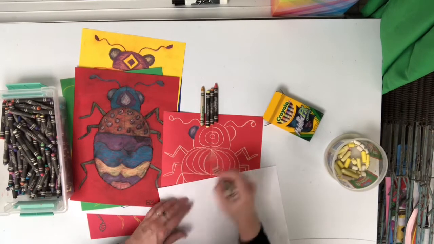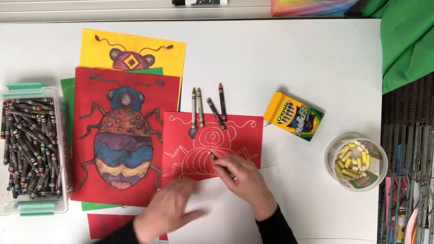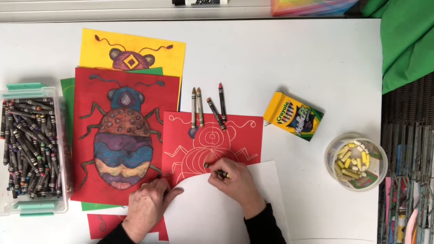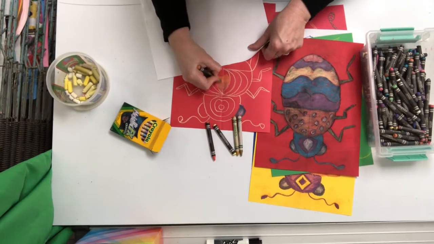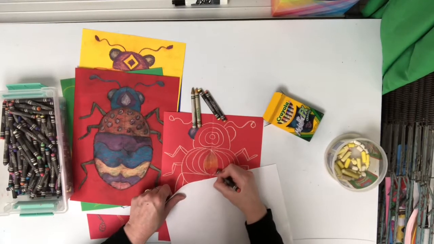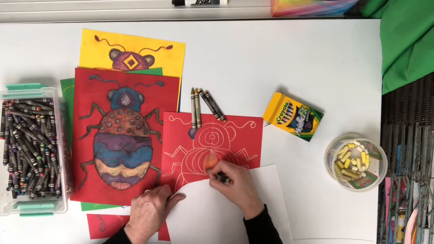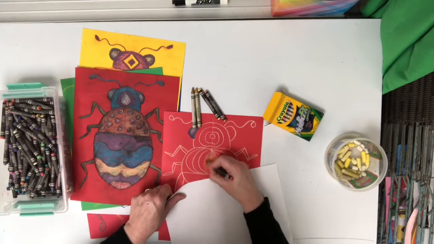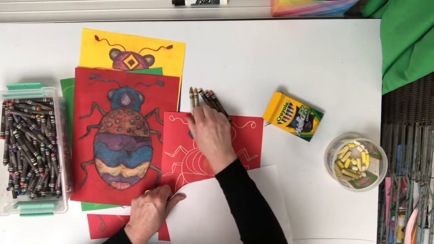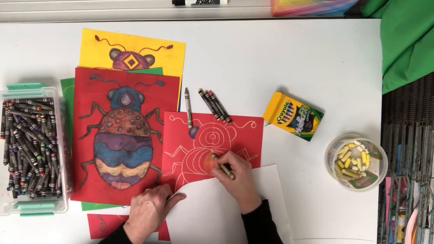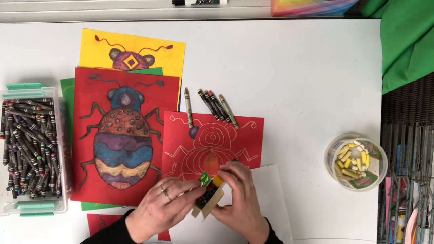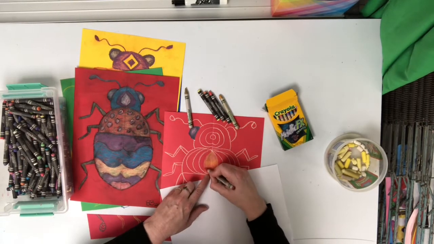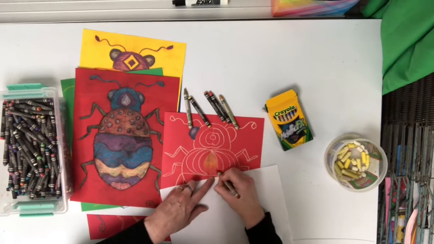And where I want the two colors to overlap, I'm going to get a little bit lighter. I'm not going to color as solid, not as dark. Just take your time, color really solid. And you will see an ombre effect starting to take place. I'm going to go back over this one a little bit. I'm going to add in a little metallic red down here using my metallic effects crayons.